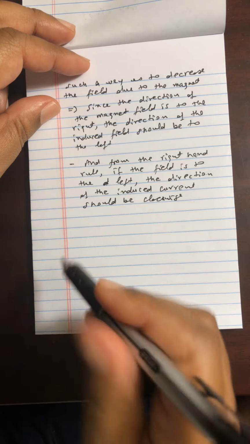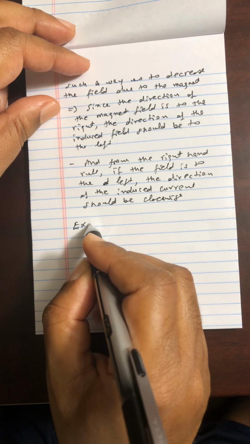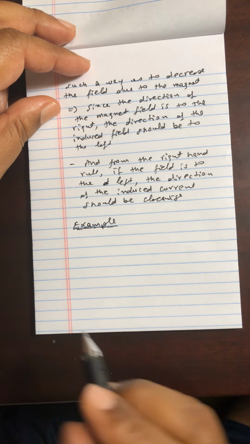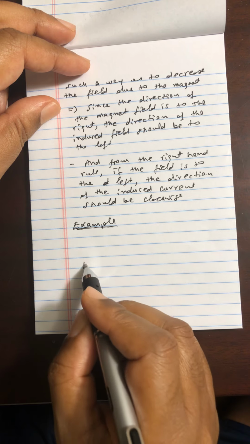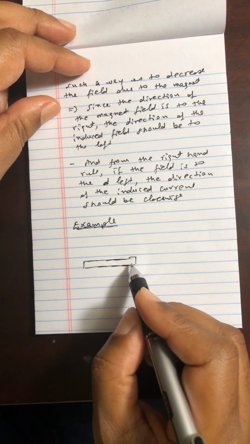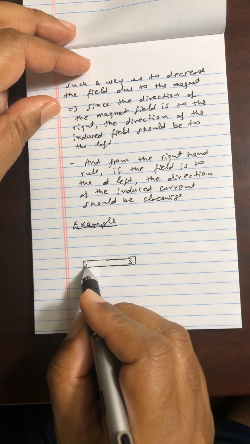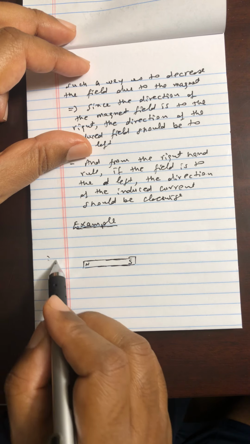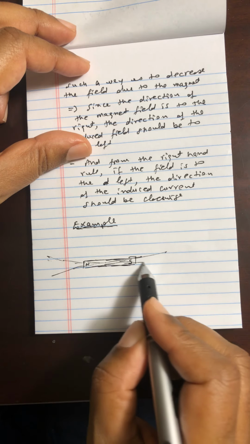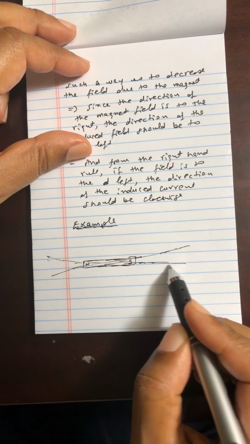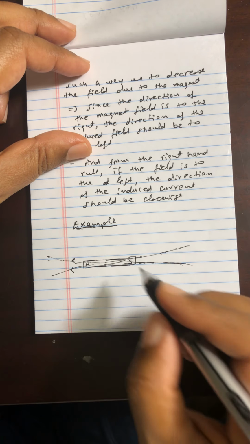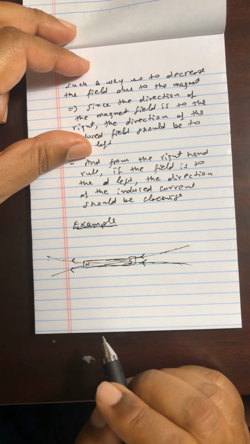Okay, let's look at another example. Let's say we have this magnet over here. Now let's say this is the south pole, this is the north pole. Now the magnetic field will look something like this. And remember, magnetic field lines come out of the north pole and go into the south pole. So in this case, the arrow goes this way. The direction of the magnetic field is toward the left.